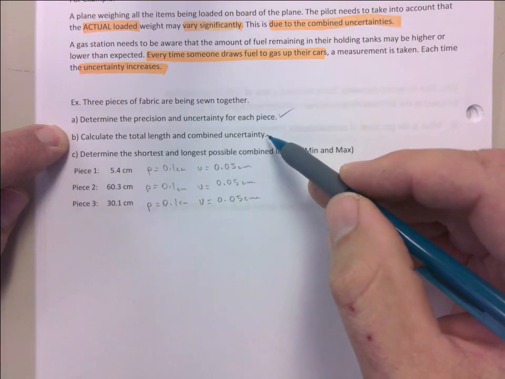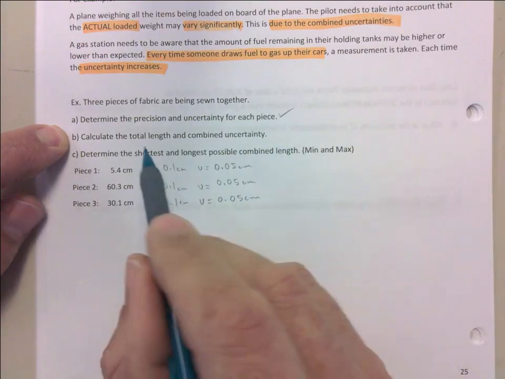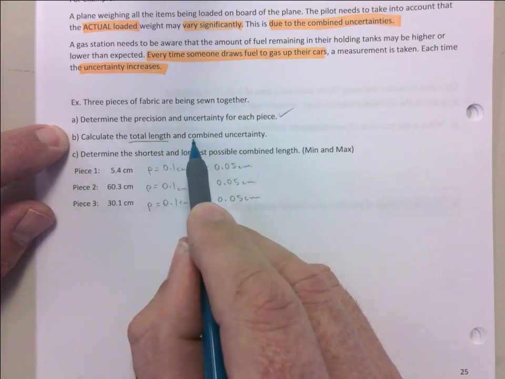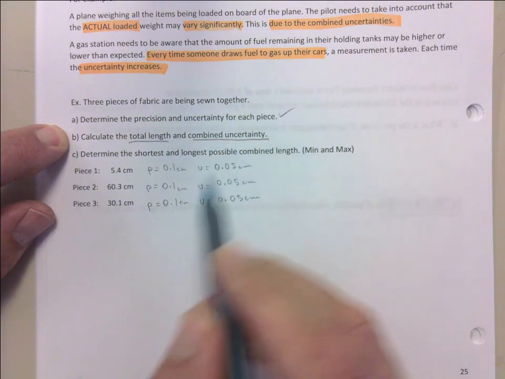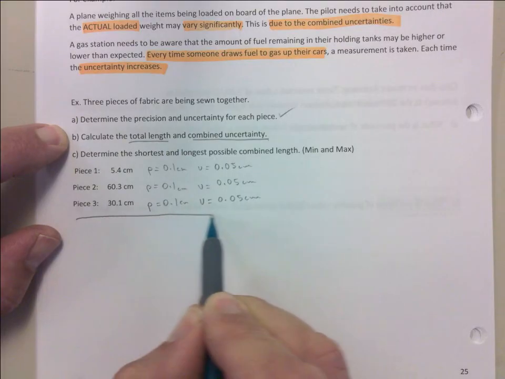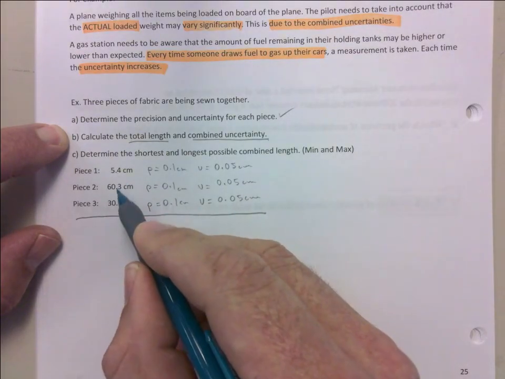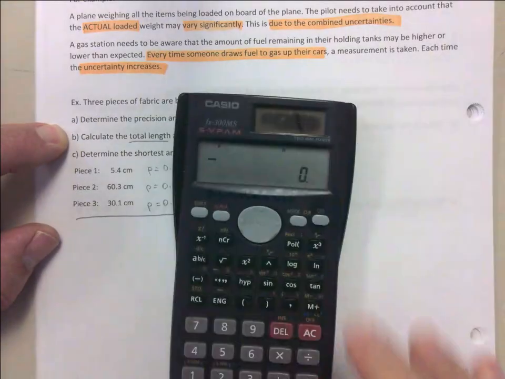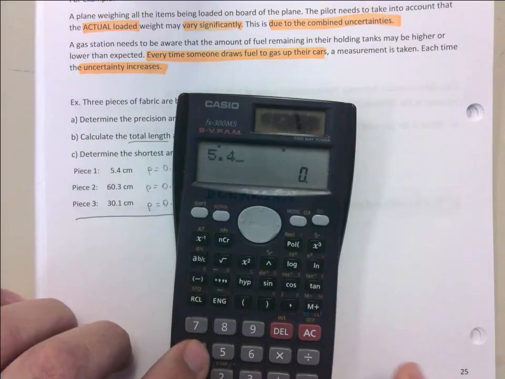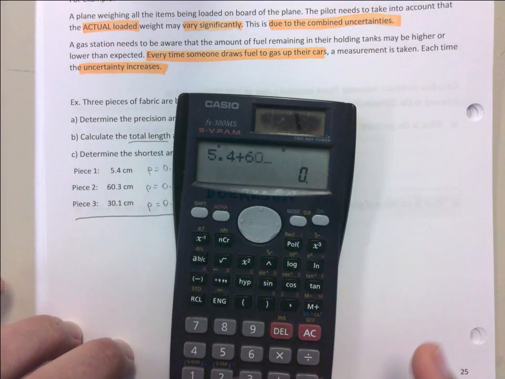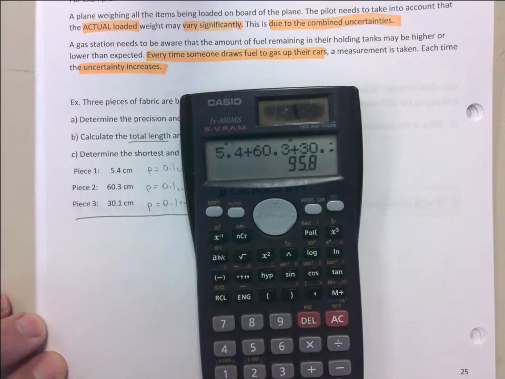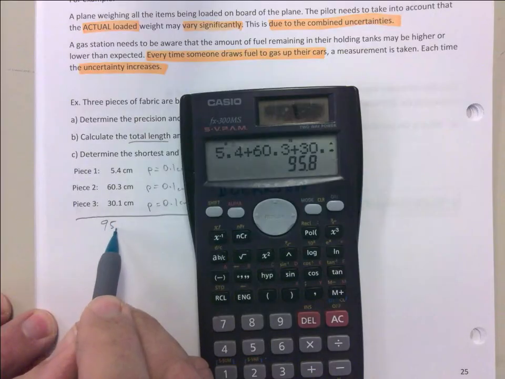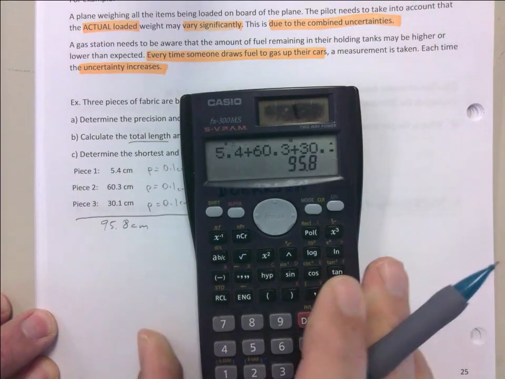Calculate the total length and the combined uncertainty. So we want the total length and the combined uncertainty. Let's put a line down here. We're going to add this up. You can use your calculator or you can just use mental math. I'm going to go 5.4 plus 60.3 plus 30.1, and that's 95.8 centimeters.